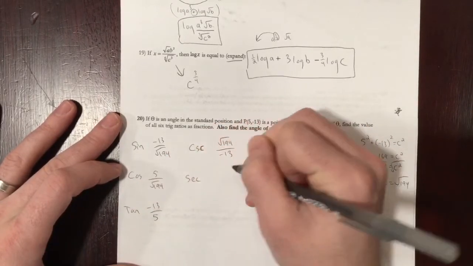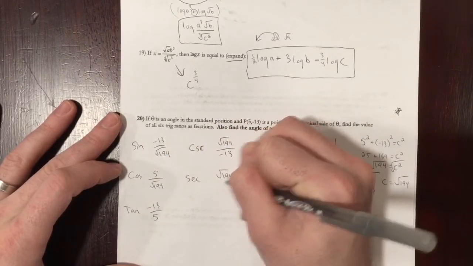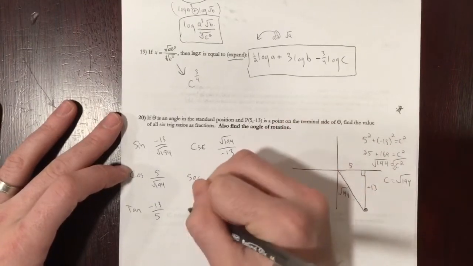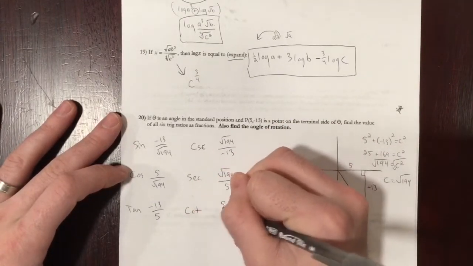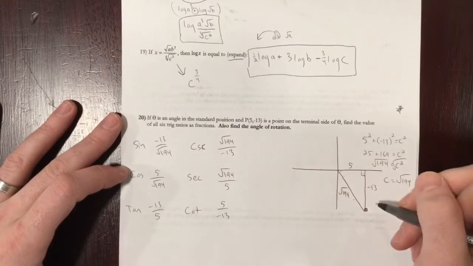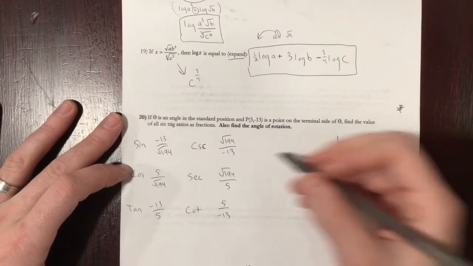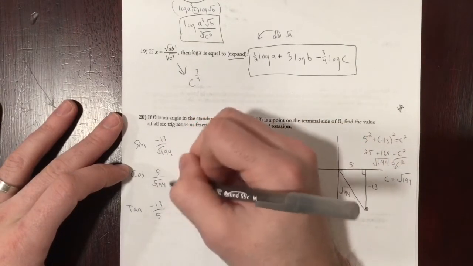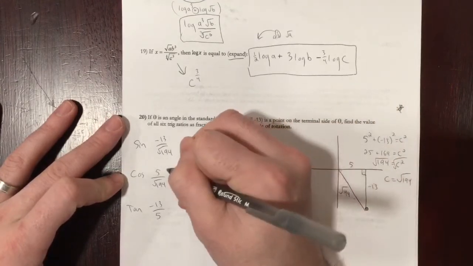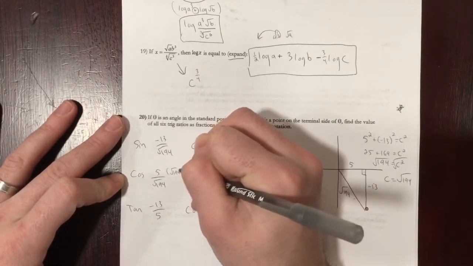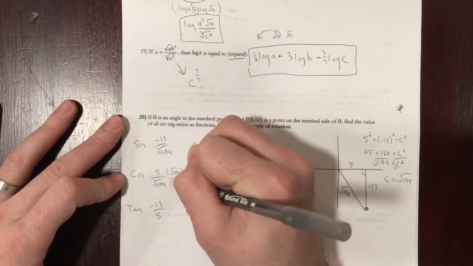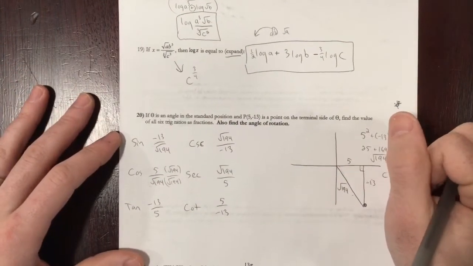Secant is the square root of 194 over 5. And cotangent is 5 over -13. Okay, to simplify this even further, you would have to rationalize these denominators by multiplying these by the square root of 194 over the square root of 194. Okay, I'll let you guys do that on your own.